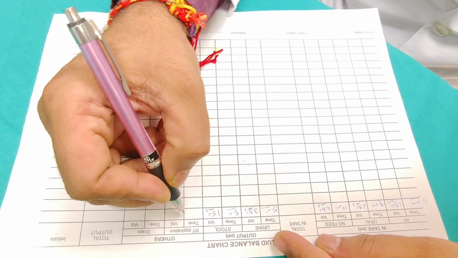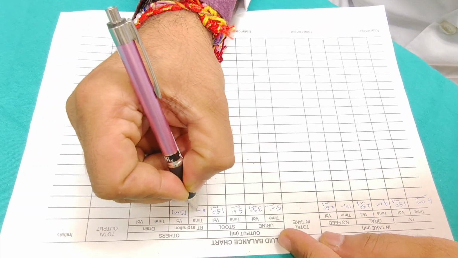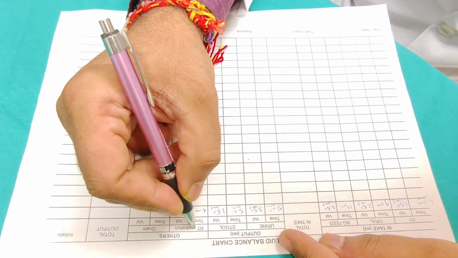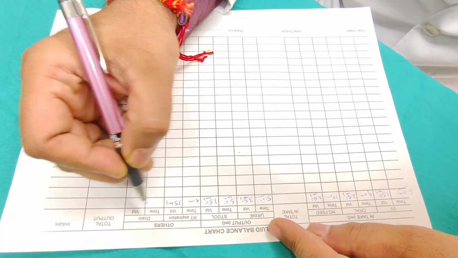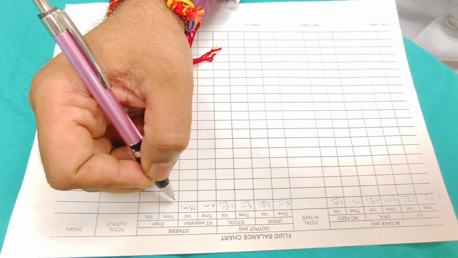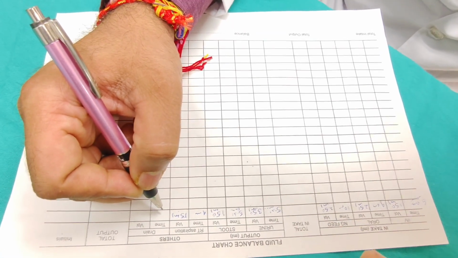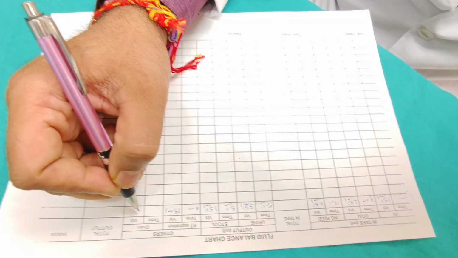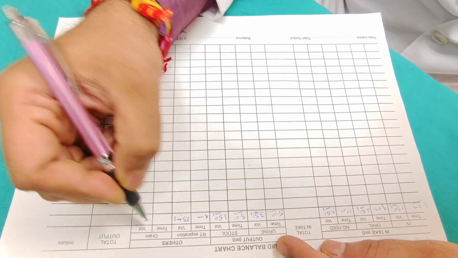Through the RT aspiration, 15 ml at 9 a.m. Before giving the breakfast, you have just aspirated the RT and you have aspirated the fluid. Or the patient having a drain, like a chest drain or any drain, within 24 hours how much volume is drained, that also can be calculated and written over here.